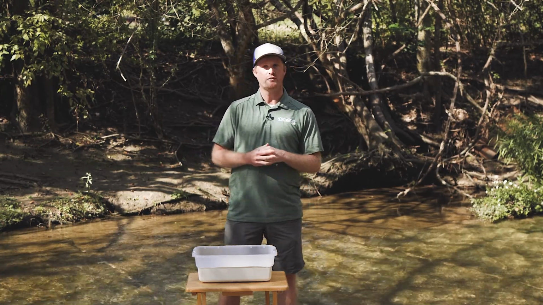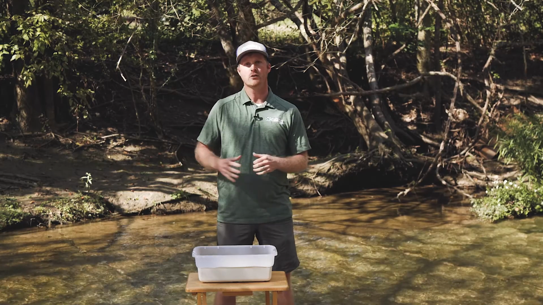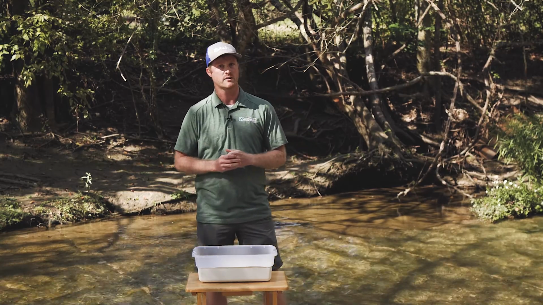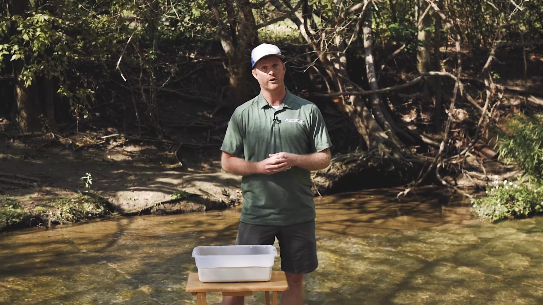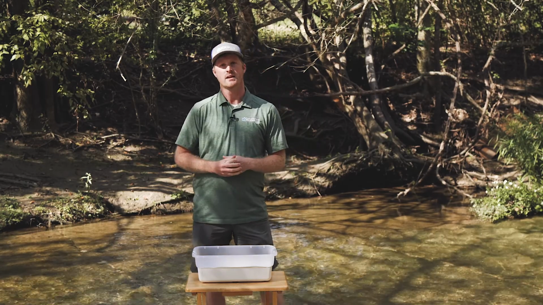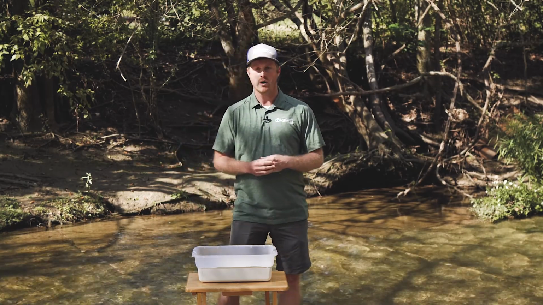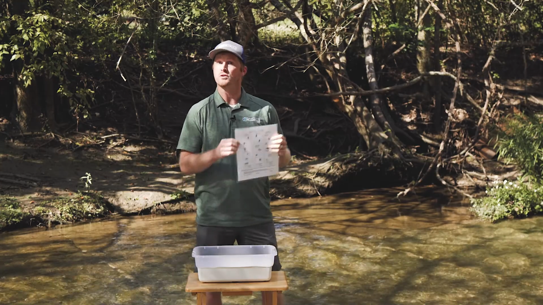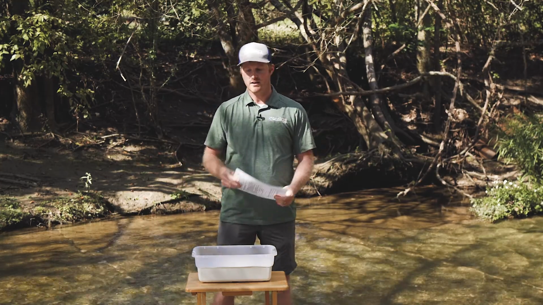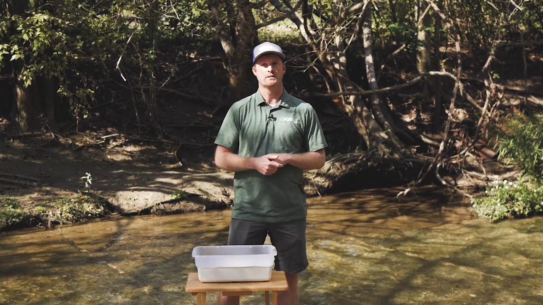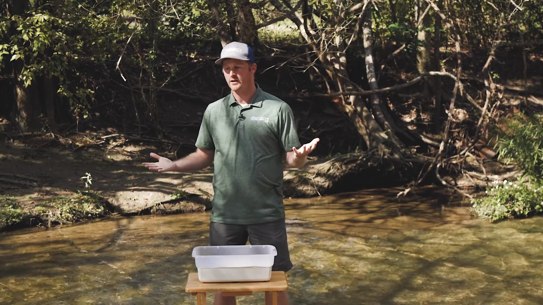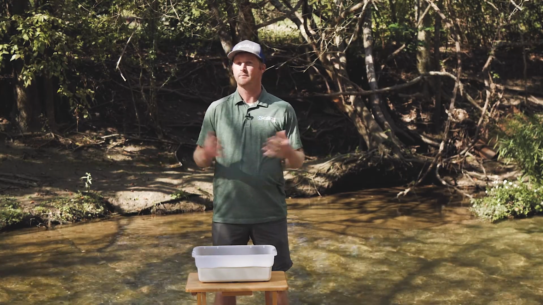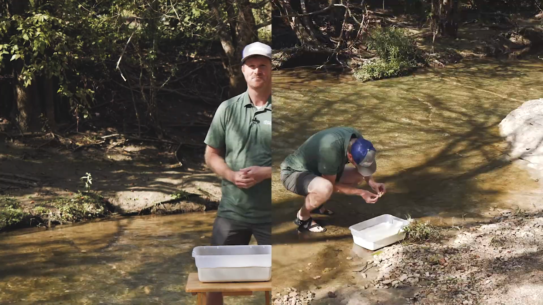First, I'm going to spend a few minutes searching around the creek looking for small aquatic organisms, also known as macroinvertebrates, that live right here. Second, I'm going to record and identify what I find using this data sheet. And third, I'm going to analyze my results to help me determine how clean or dirty this creek may be. Are you ready? Let's get started.